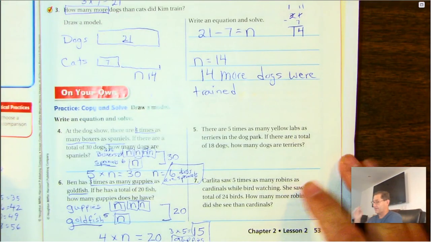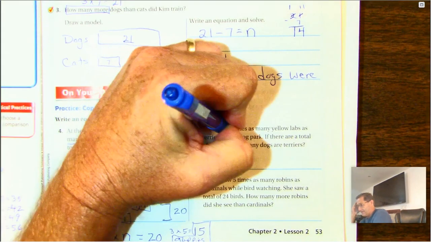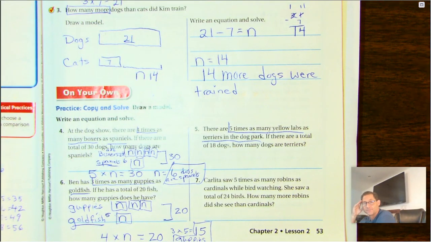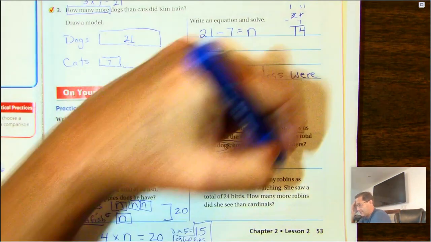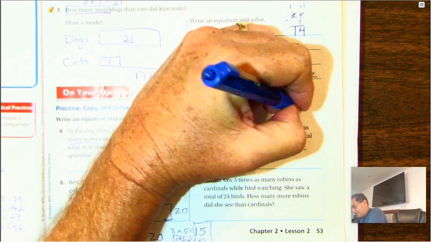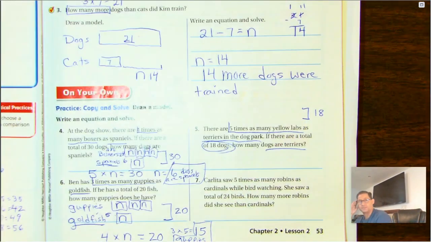Number 5. There are 5 times as many yellow labs as terriers in the dog park. 5 times as many yellow labs. If there are a total of 18 dogs, how many dogs are terriers? So together, it is going to be 18 dogs.